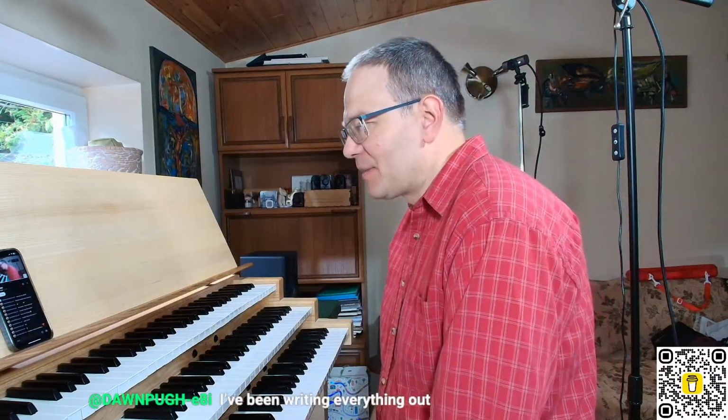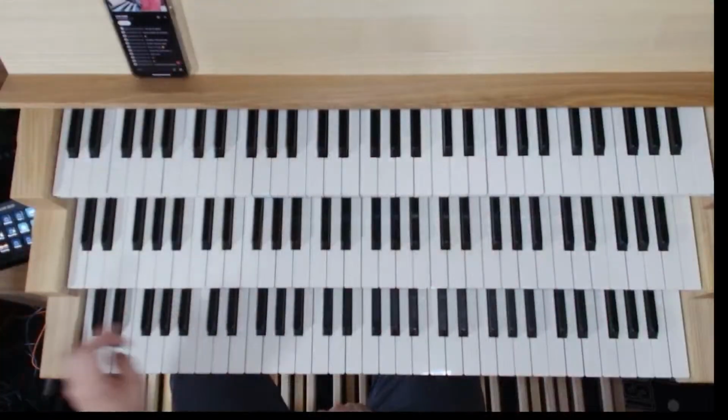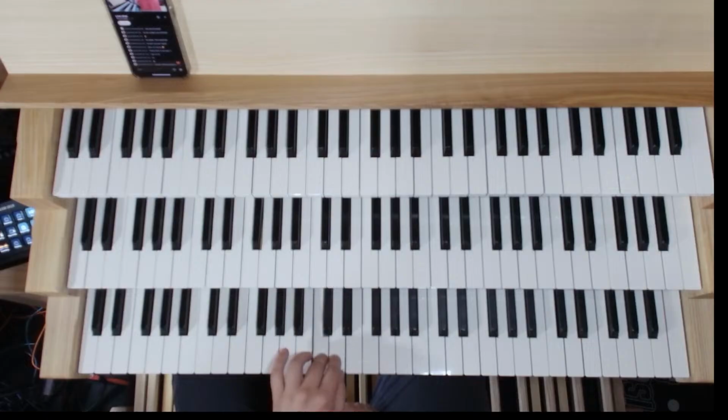Excellent. So now let's take another key. This is the scale of A minor. And we did from A minor to C major. We did from A minor to D minor. Now let's do A minor to E minor. Okay, so tonic from A to E.